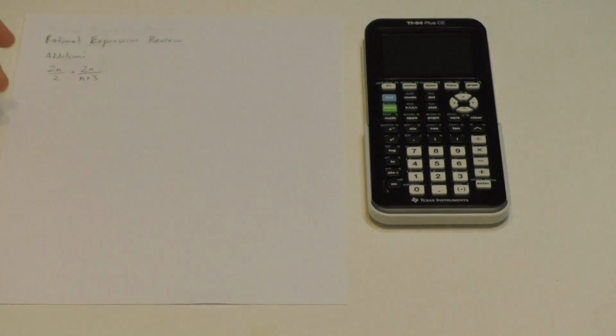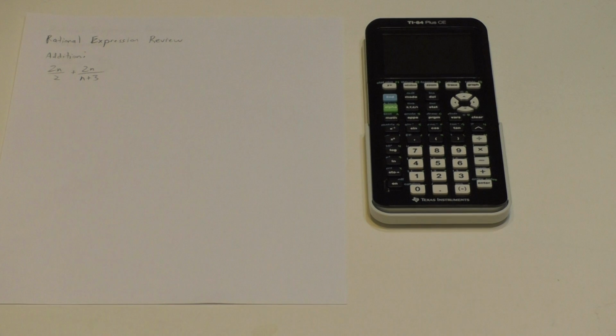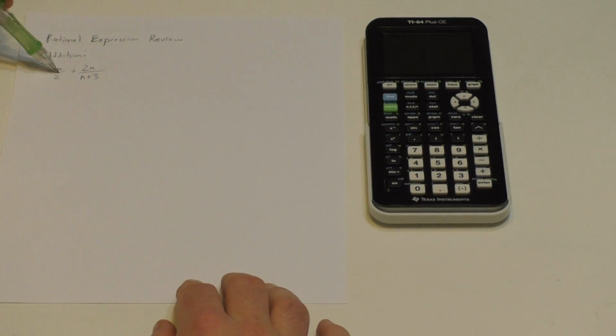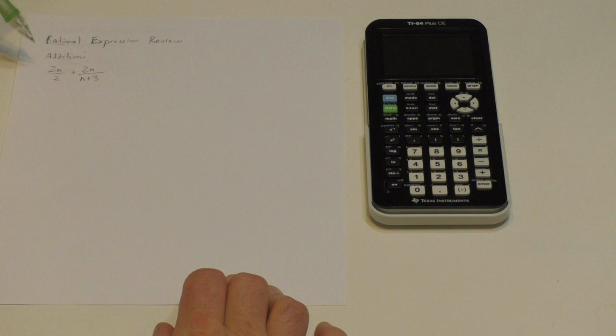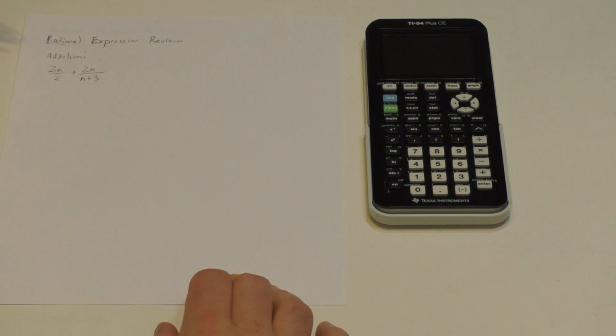Guys, Mr. Gibson. I'm going to do a quick rational expression review. Alright, so here we have two rational expressions. Rational meaning ratio, that are fractions. We're going to add these two rational expressions together, okay?